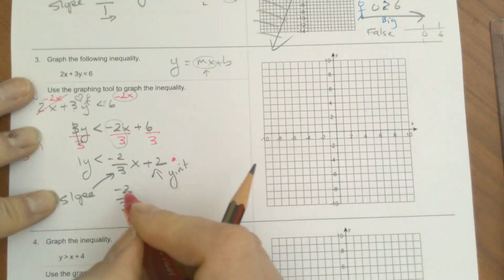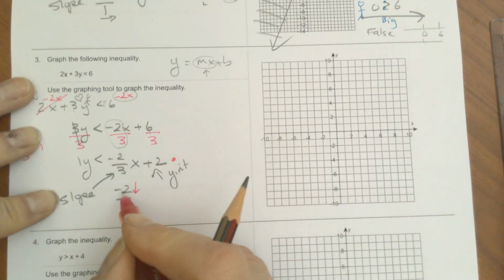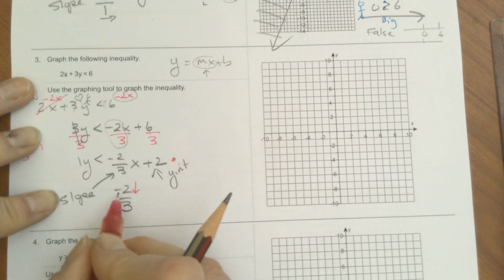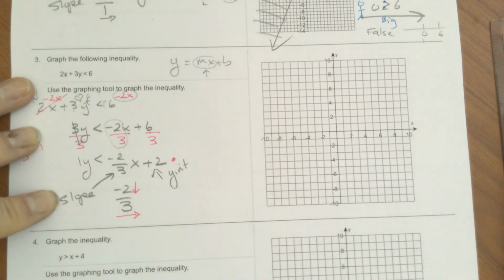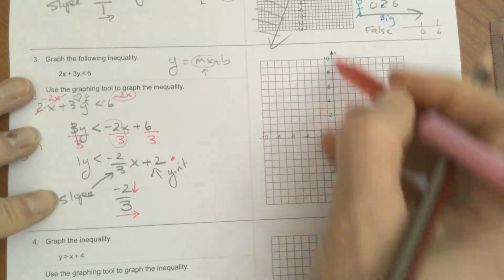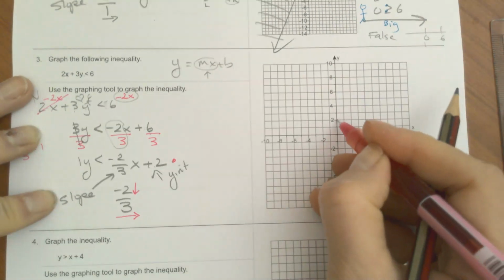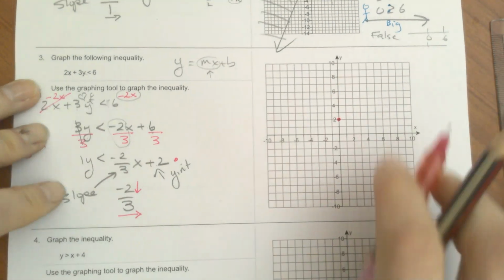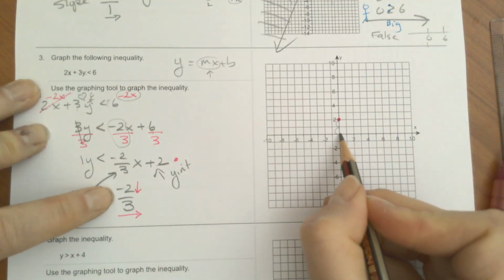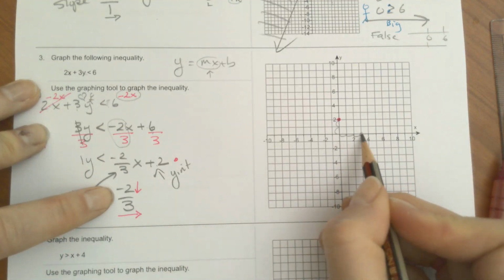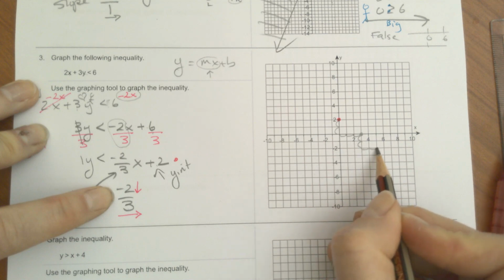So here, this means go down, because the top number is always up and down, and because it's negative, you go down. The bottom number is left and right, but because it's positive, we're going to go right. So it says put a point at 2. We always look on the y-axis, and it says put a point at positive 2. And then it says go down 2, right 3. Down 2, right 3.